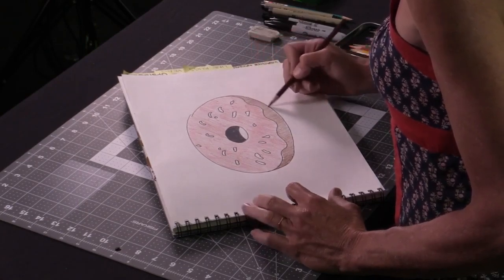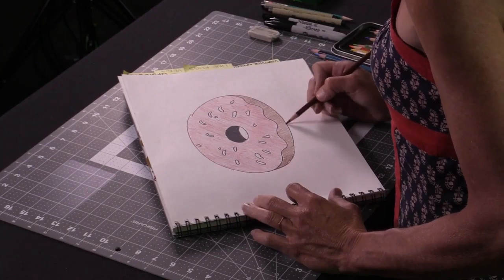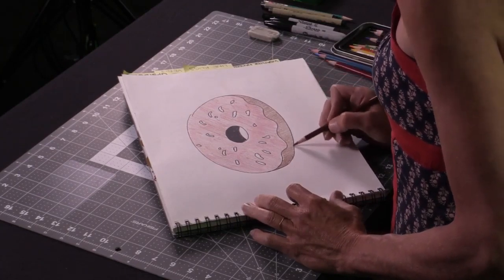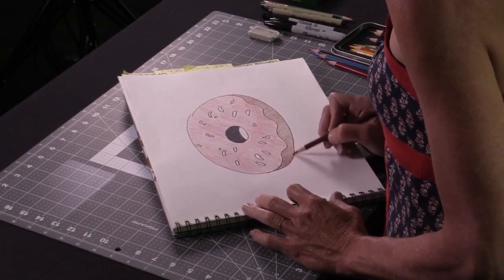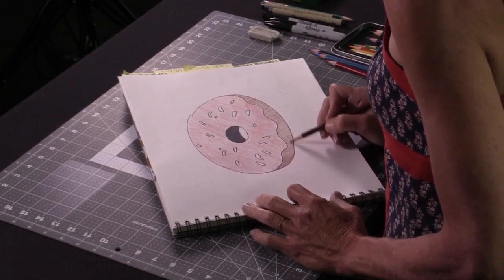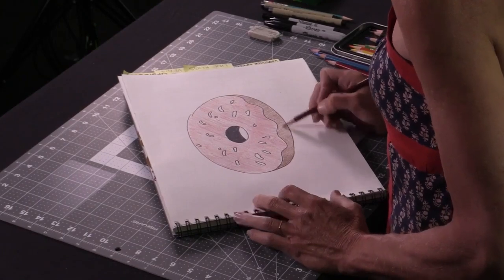You're still being careful not to go over top or outside of the lines. And if you don't mind those holidays, then leave them. It's all your choice. This is your art.